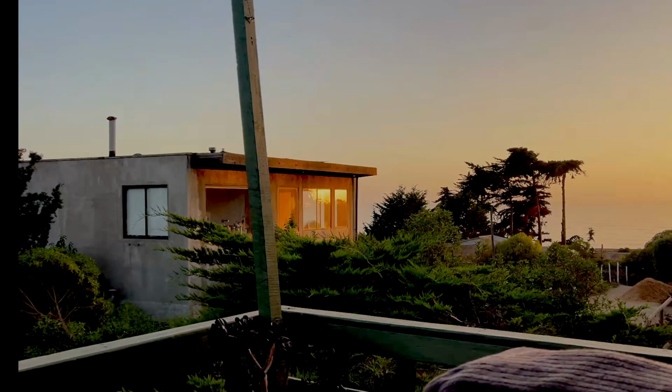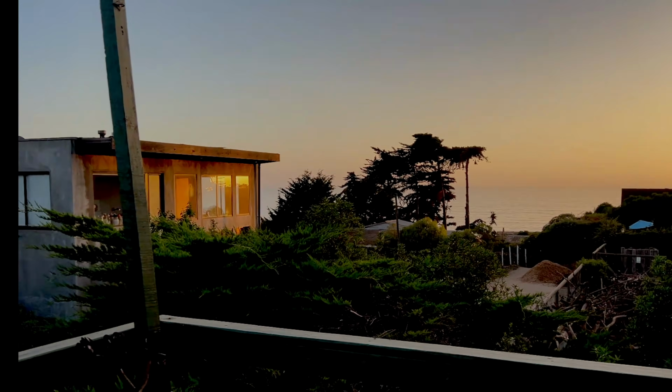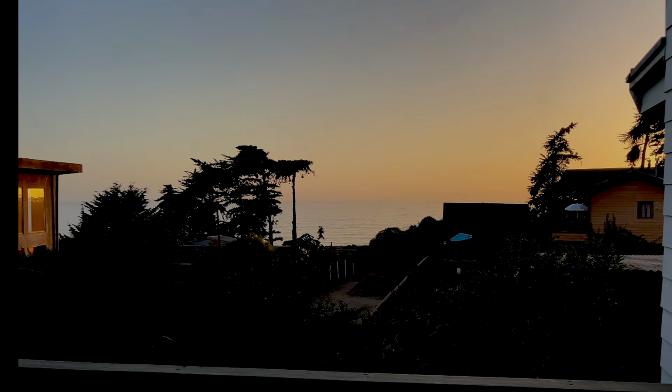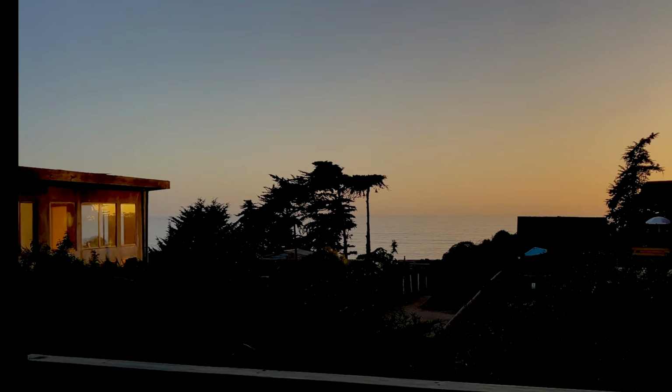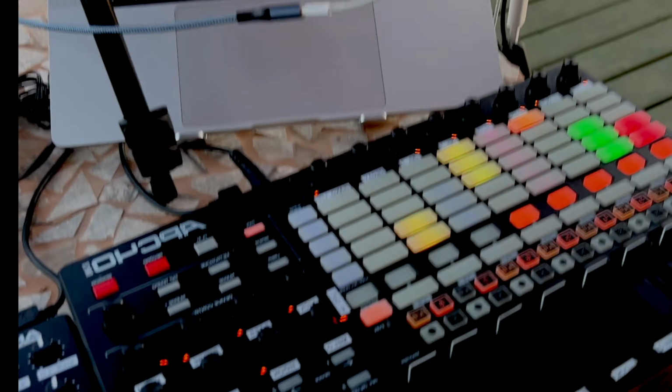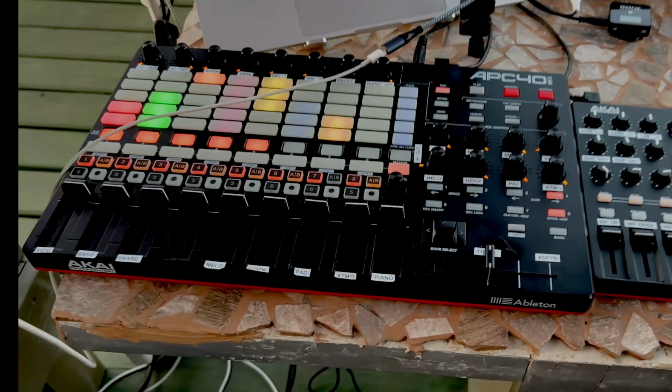Yeah, so maybe as a last thing, let me show you the gear that I use and travel with. Okay, actually, I'm going to give you a quick shot of the view from here. We're super lucky right now to be in this wonderful Airbnb here on the coast of Chile, where I'm recording this for you. Here we go. Now it's no longer mirrored.